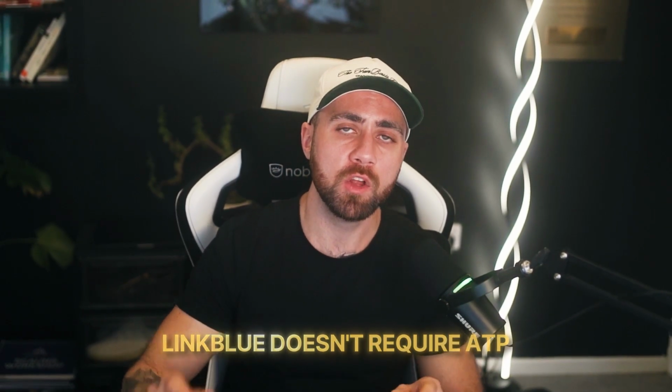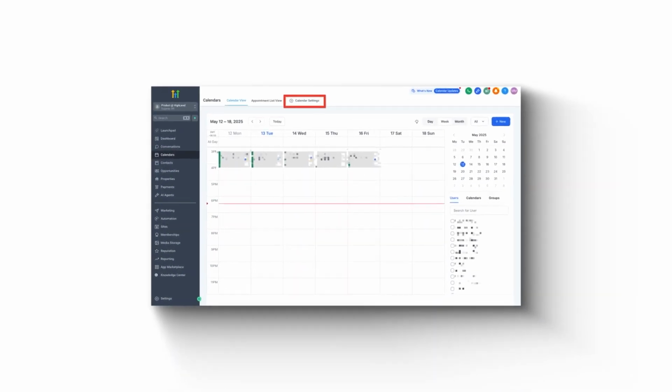And one quick thing to mention, Link Blue doesn't require A2P. So if you have a Link Blue number inside of your GoHighLevel account and you're sending texts, there's no A2P approval. The way that works is that Apple basically trusts you from the offset, right?